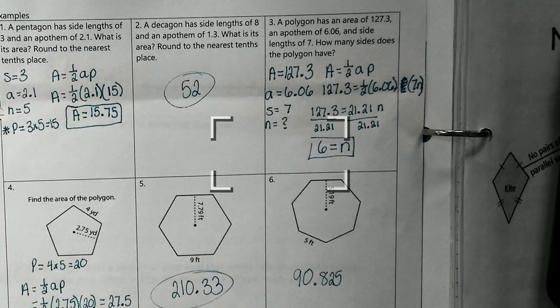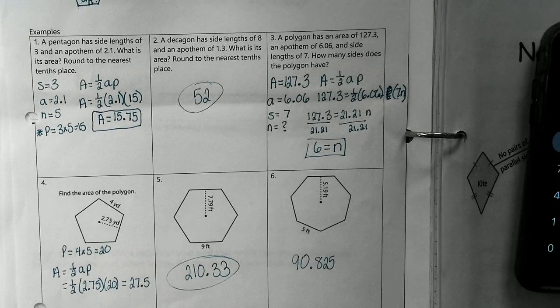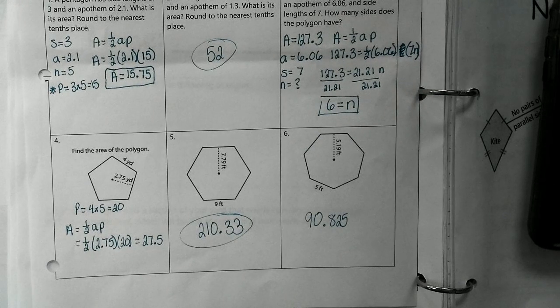So I'll zoom out one more time. You get those answers on the bottom if you did not already. And that is the end of our Section 11 notes.